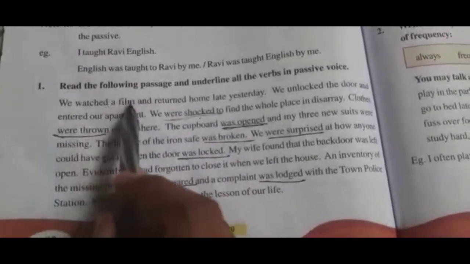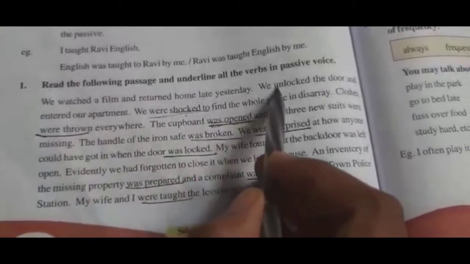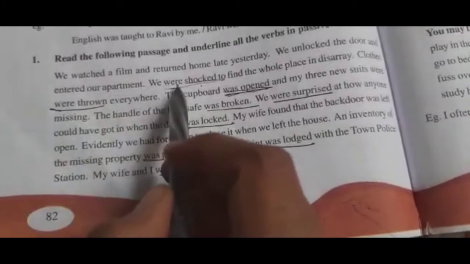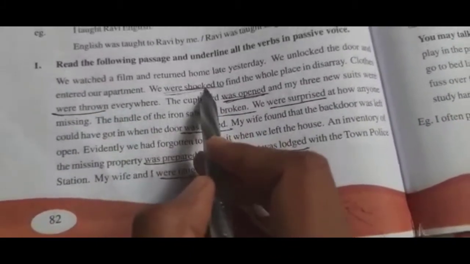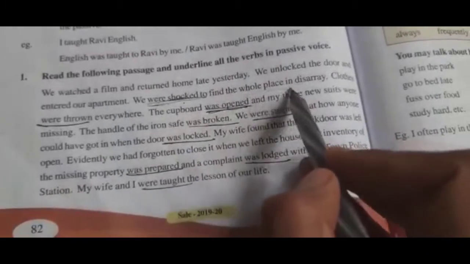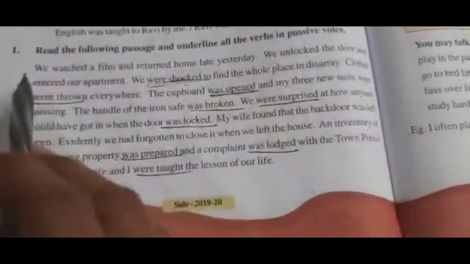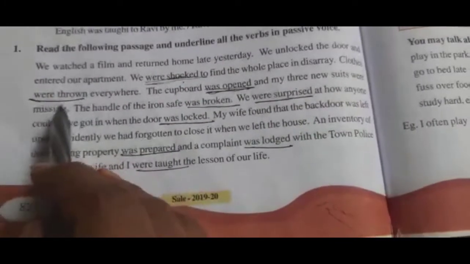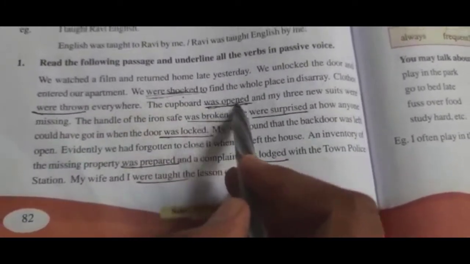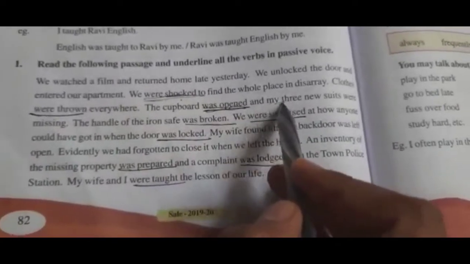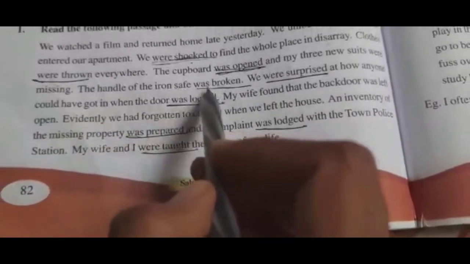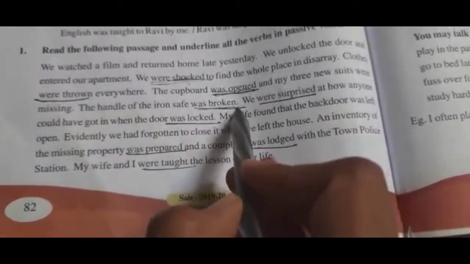verbs. We watched a film and returned home late yesterday. We unlocked the door and entered our apartment. We were shocked. Here were shocked is the verb form, and to find the whole place in disarray. Clothes were thrown everywhere. Here were thrown is also a verb form. The cupboard was open. Here was opened is also a verb form. And my 3 new suits were missing. The handle of the iron safe was broken. Here was broken is also a verb form.